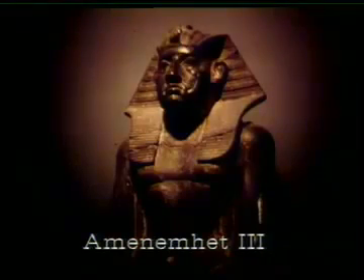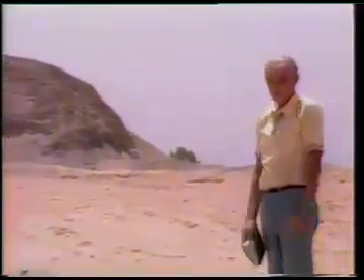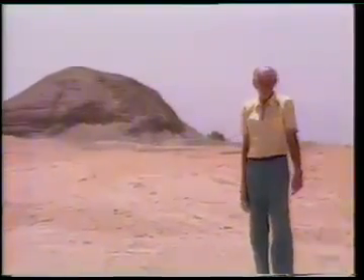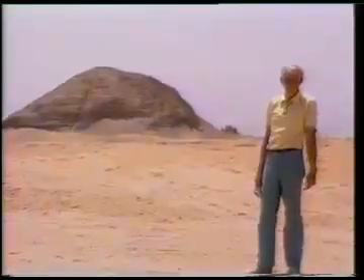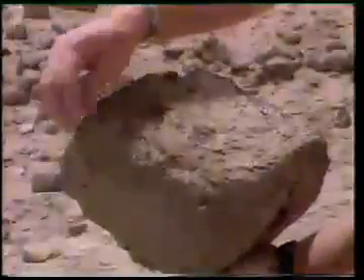Sesostris III was followed by Amenemhet III, and he also was a nasty-looking character, as his statues indicate. Here's one, for instance, in the Luxor Museum, and he reigned for 43 years. This is his pyramid that he built here, not a very big pyramid today, but originally it was covered with stone and a lot bigger than this. Today, all that is left is the core of the pyramid, which is made of mud bricks that are laced with straw. In fact, you can see the little flecks of straw that were in there.